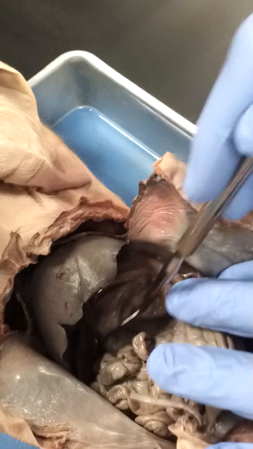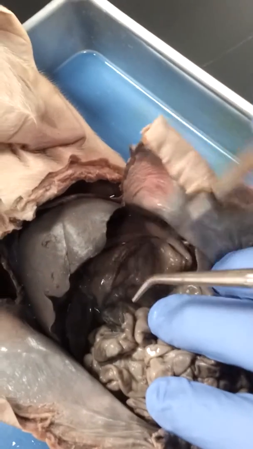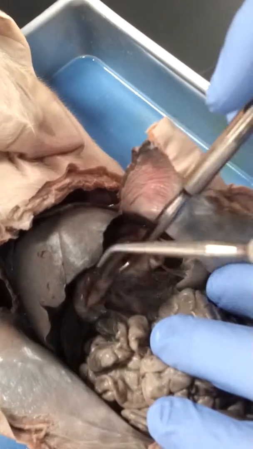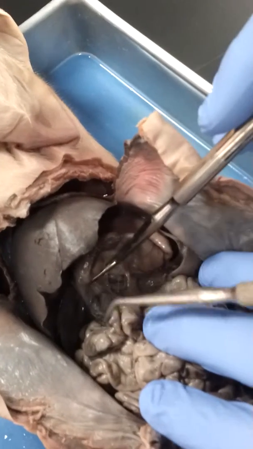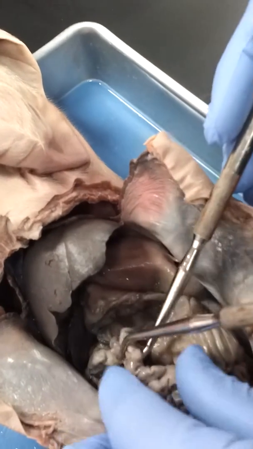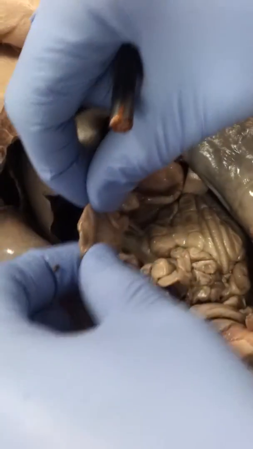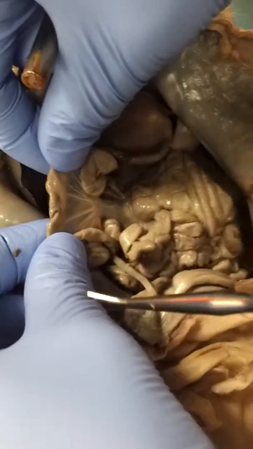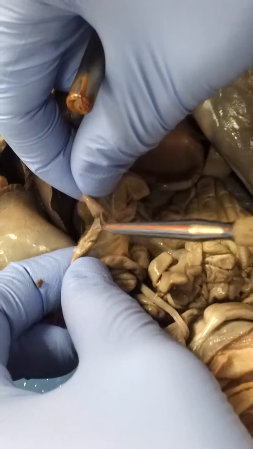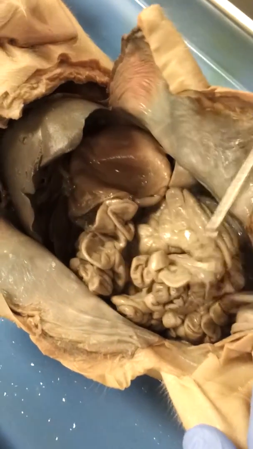And if we go under, the end of the pyloric region is right here, at the end of the stomach. And the pyloric sphincter is what connects the stomach to the duodenum and the small intestines, which is right here. And as you can see, this is the mesentery right here. This sheet is the mesentery. It connects all the large intestine, small intestine, and cecum.